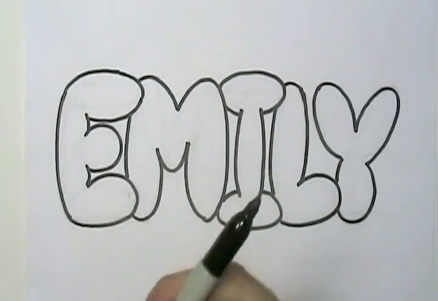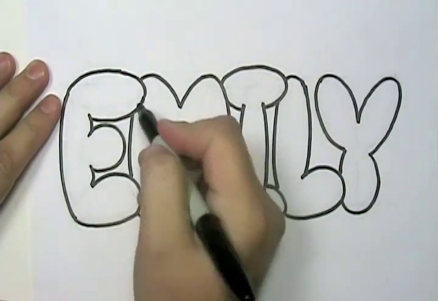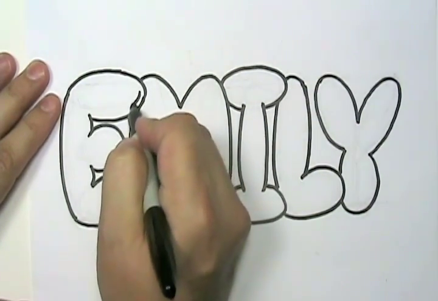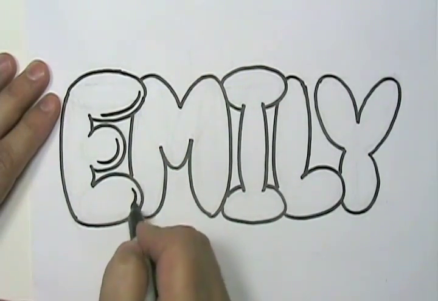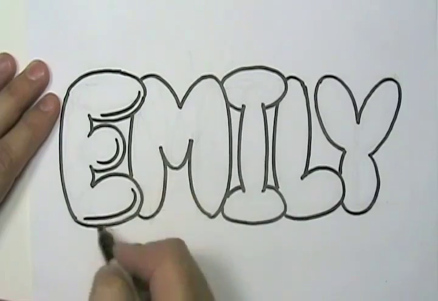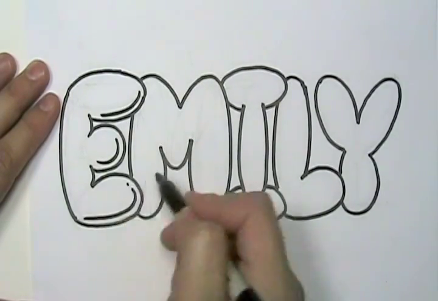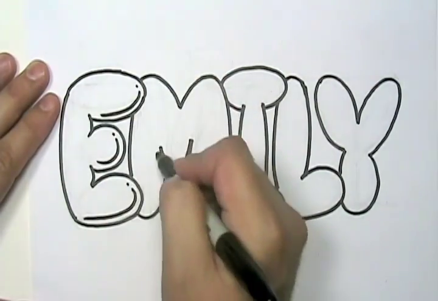Okay, back to our marker. I'm going to put in a little effect down here, which is kind of like a reflection, helping to give a roundness to those, and I put a little dot on the end of those.